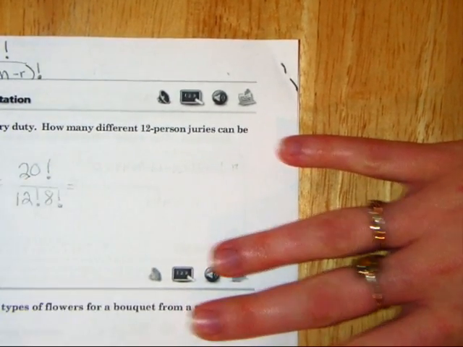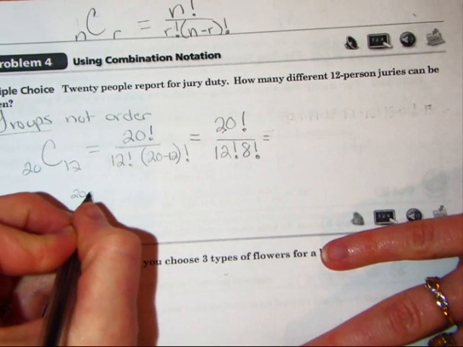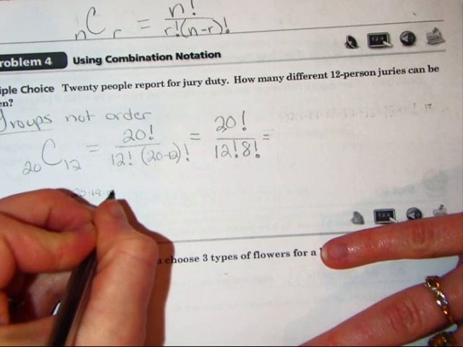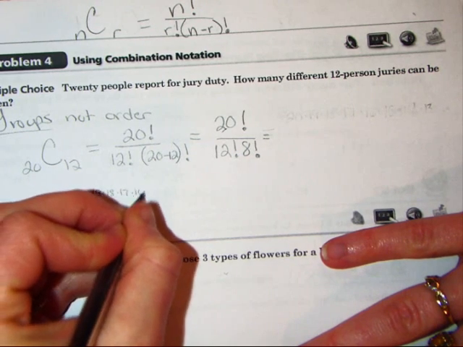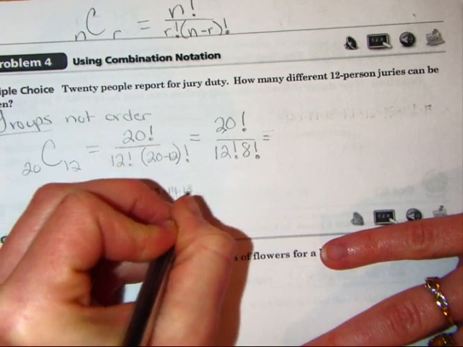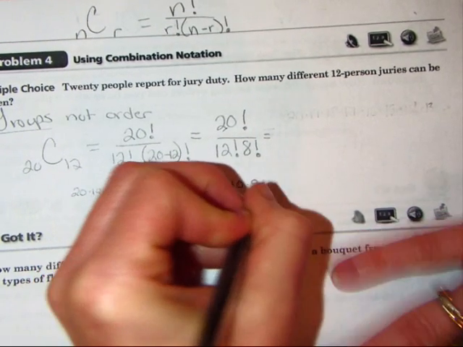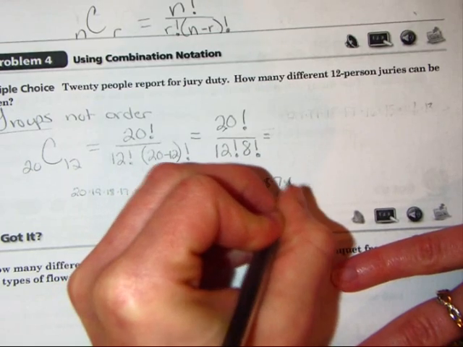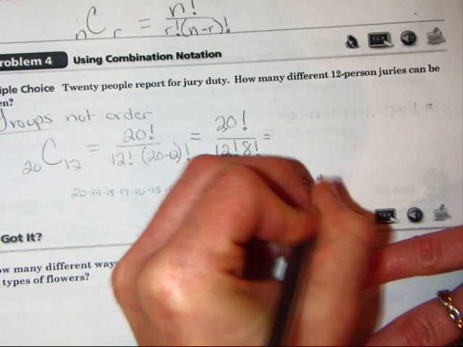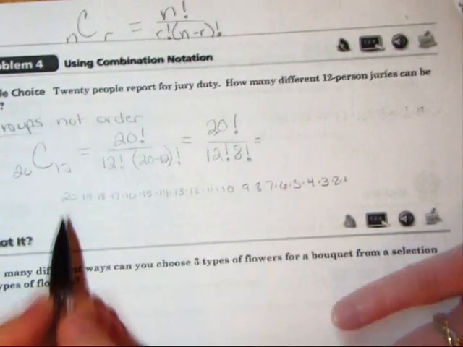Keep it small. In fact, let's write it down below. The numerator will be 20, 19, 18, 17, 16, 15, 14, 13, 12, 11, 10, 9, 8, 7, 6, 5, 4, 3, 2, 1. Well, that was painful.